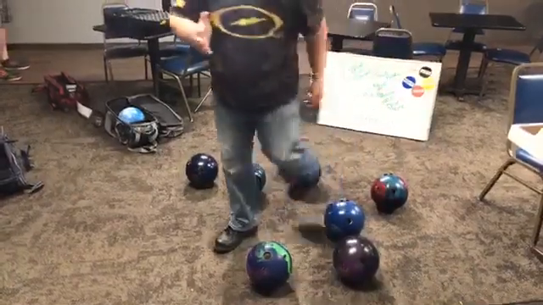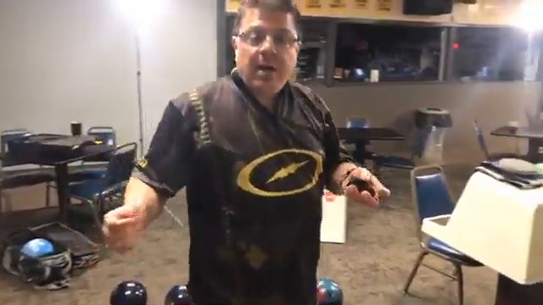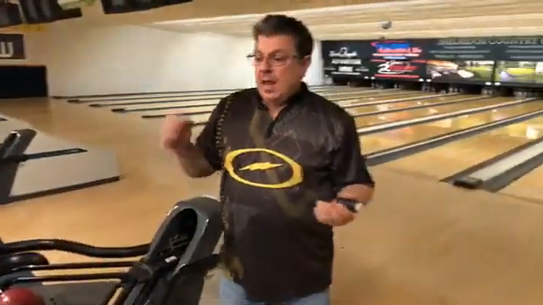So here's what we're going to do today. On lane 21, we have our house shot that has been used, and I will demonstrate the difference between the Halo Pearl from last week and the Idle Pearl that you asked for this week.